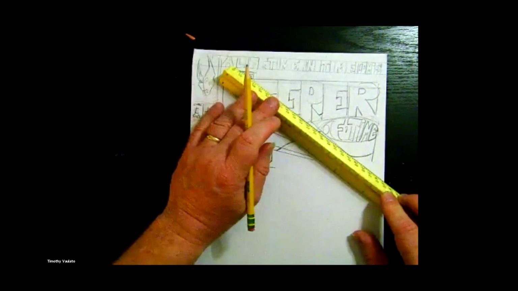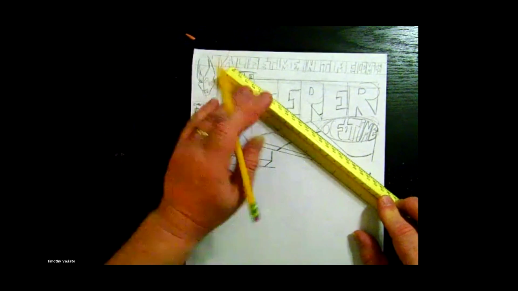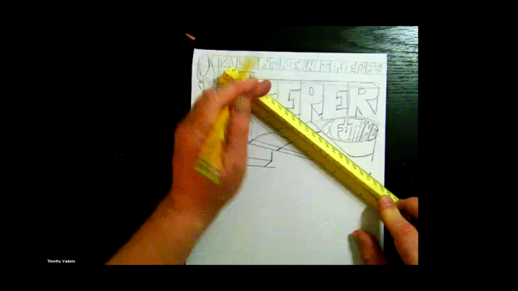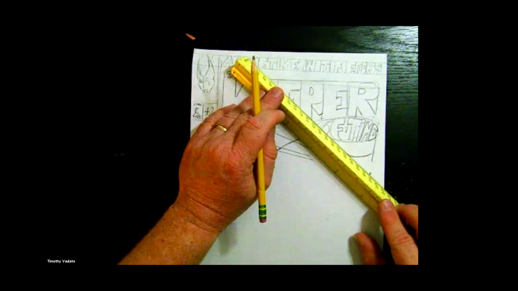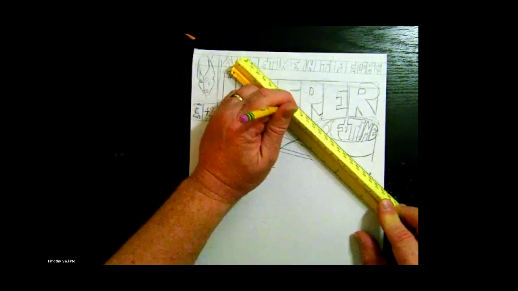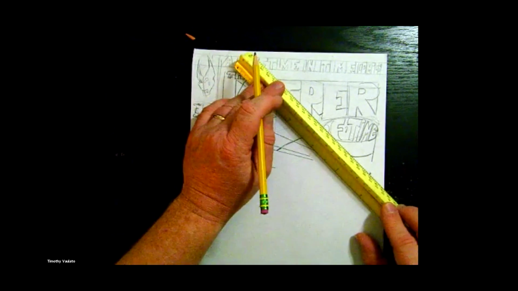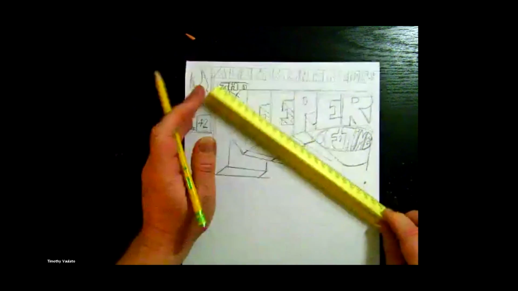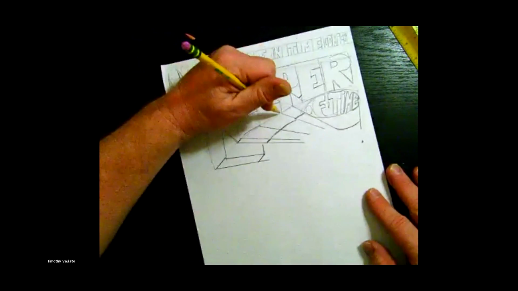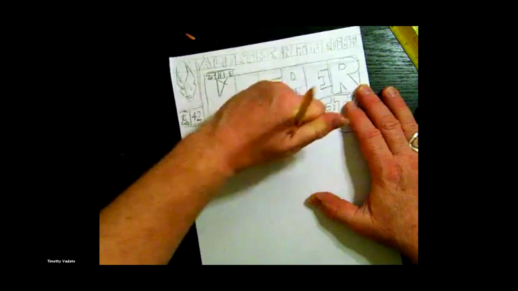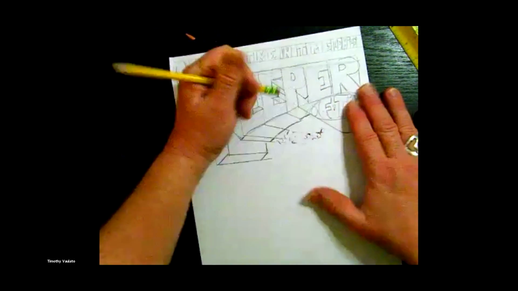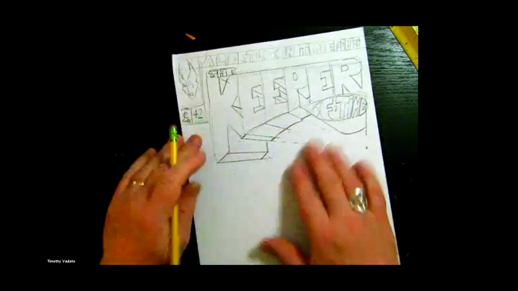On the upside is, if you do this nicely on your pre-sketch, when you go to do your finish one, you put a piece of paper over the top and you just trace it without any pencil lines, without any mistakes, and it looks just absolutely awesome. And you won't have to see faint ghost lines as you do it.